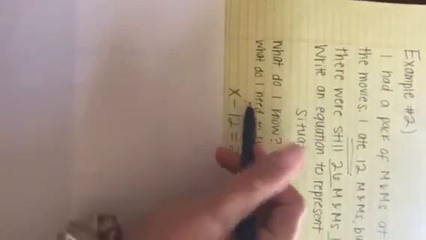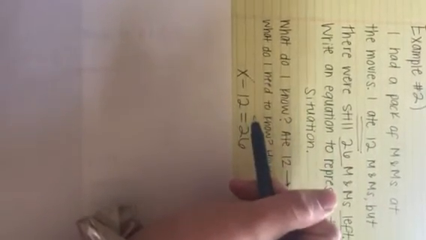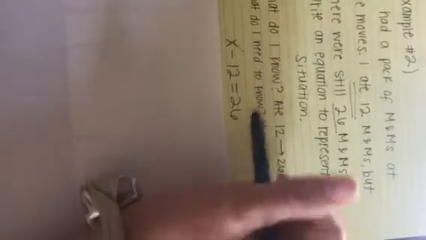So if I ate M&Ms, what do we still need to know? How many I started with again. Kind of similar to the last one. So since I ate the M&Ms, that means we're going to subtract. I don't know what we started with, so that's going to be X. I do know that I took away 12. And I was left with 26, so equals 26.